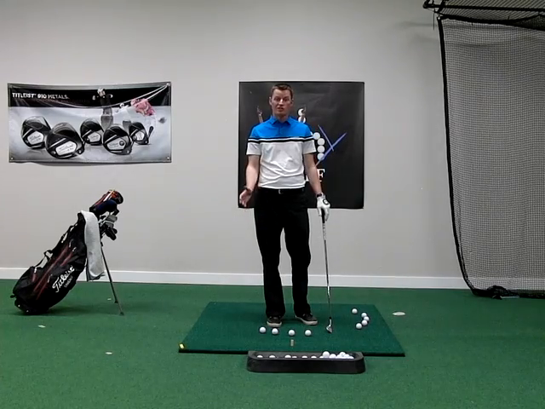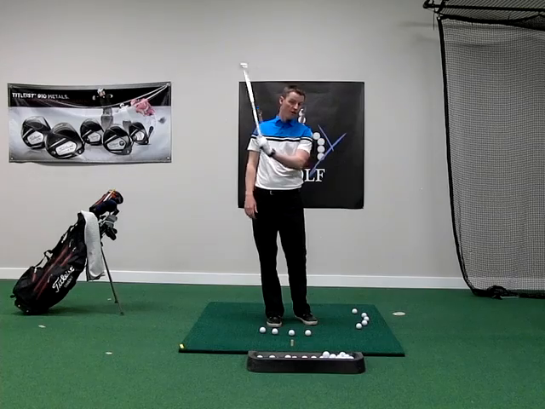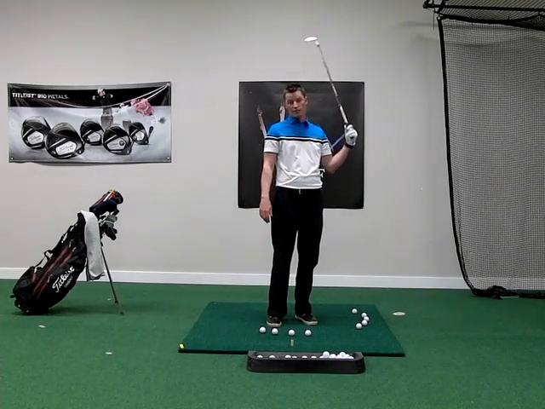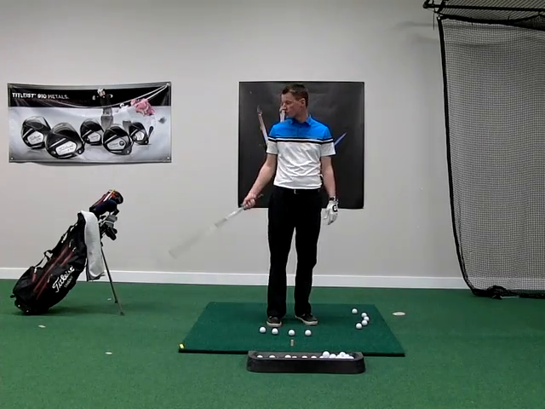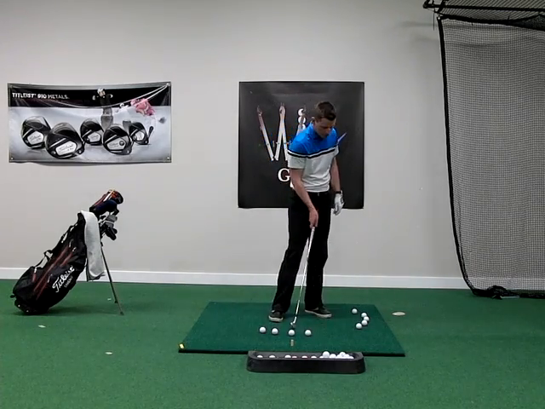Right? Which doesn't sound like a lot, but it's very significant when you got clubs moving very fast, and especially clubs moving fast with very little loft, like your driver and your 3-wood and your hybrid and whatever else. Alright? So, give that a shot.